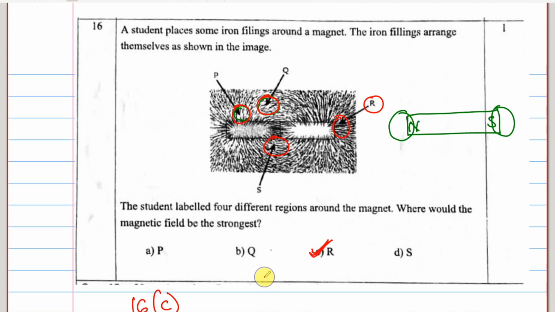Just remember, for a bar magnet or any magnet for that matter, the magnetic field will be strongest at the poles or nearer to the poles.